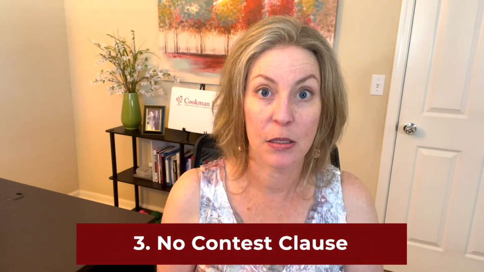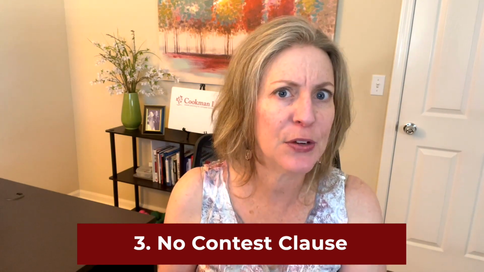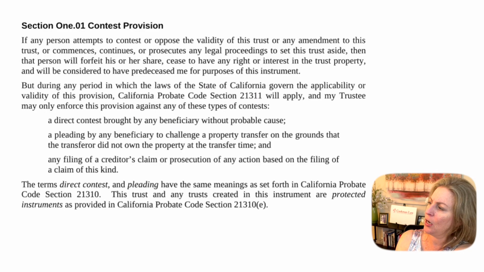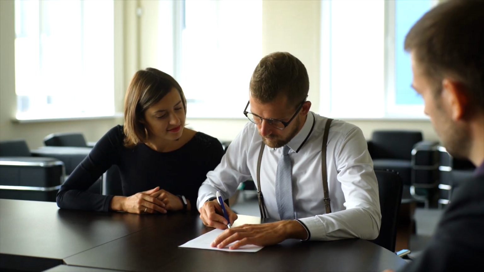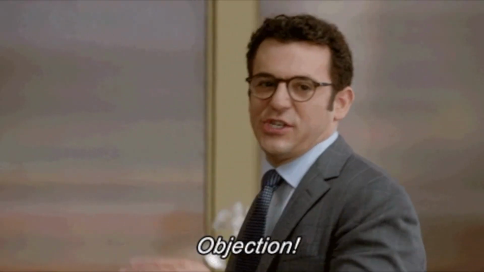Okay, now I want to say a few words about a no contest clause. All right, so this is what you'll see in our trust, and it looks different in just about every trust. It says contest provision. If any person attempts to contest or oppose the validity of this trust or any amendment to this trust, then that person will forfeit his or her share, cease to have any right or interest in the trust property, and will be considered to have predeceased me for the purposes of this instrument. So basically that's saying if you have a beneficiary and they object to the trust, then basically they lose whatever their inheritance is.